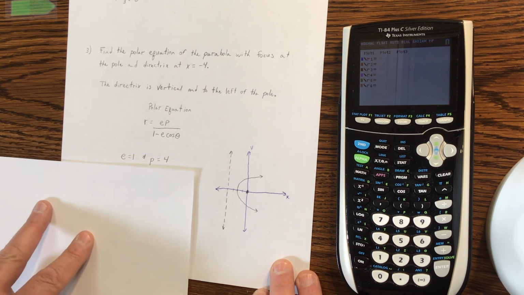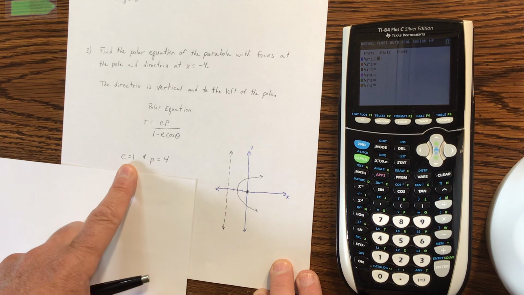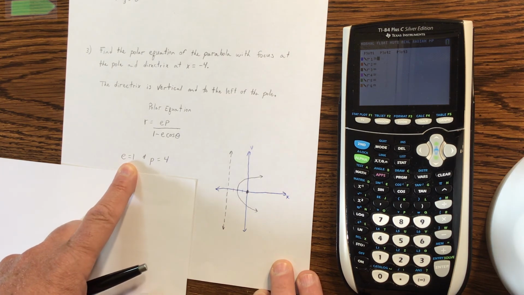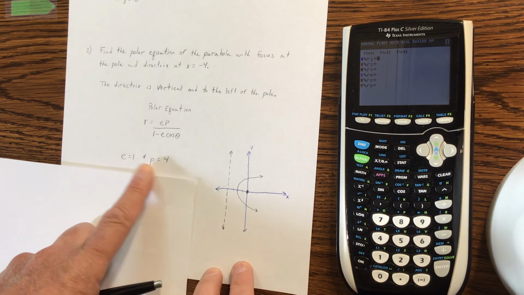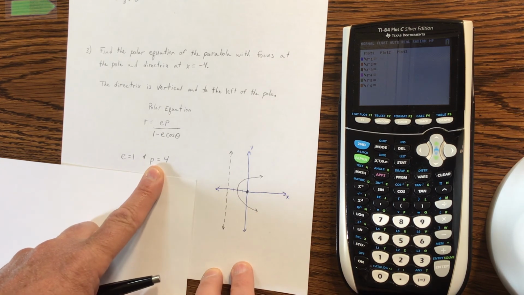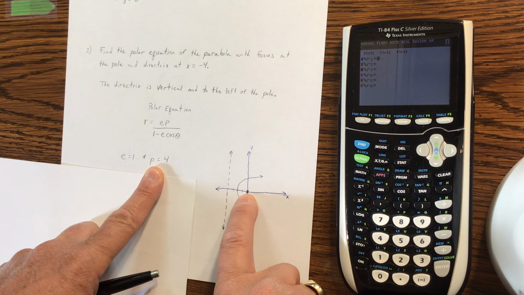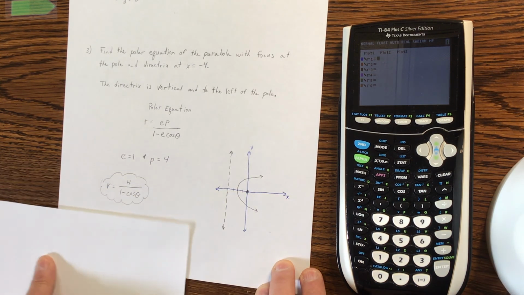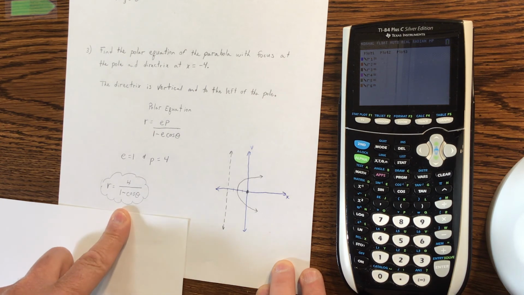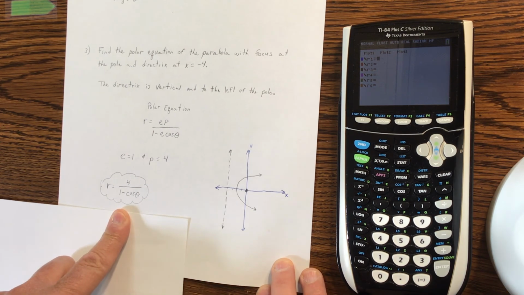Okay, now if we take all this stuff, again, if we did our math, your eccentricity is going to be 1. Once again, that's c divided by a. I'm going to let you go back and do your research on a parabola. p, once again, goes back to the definition. It's going to be the distance between the focus and the directrix. So the distance from the focus to the directrix is 4 units. So there is your polar equation.